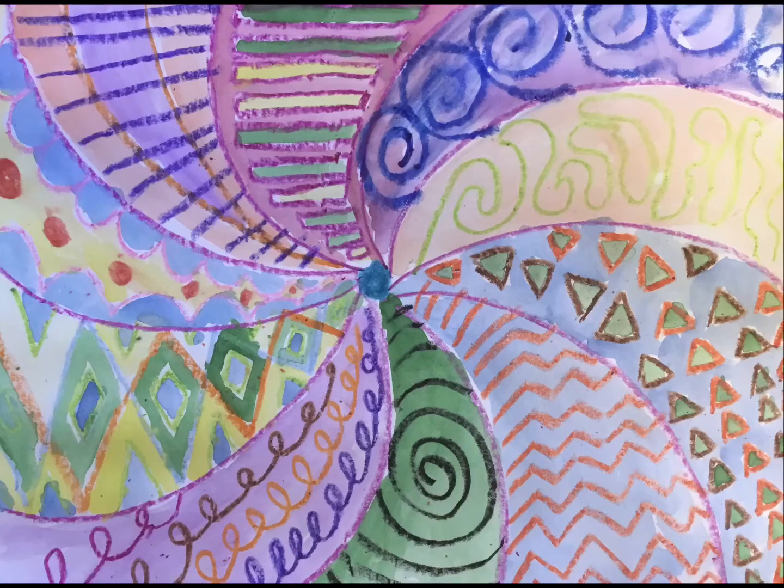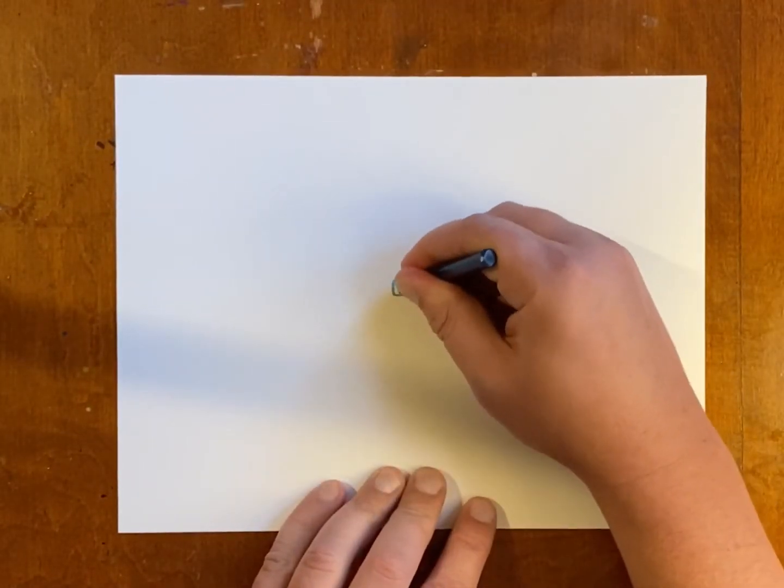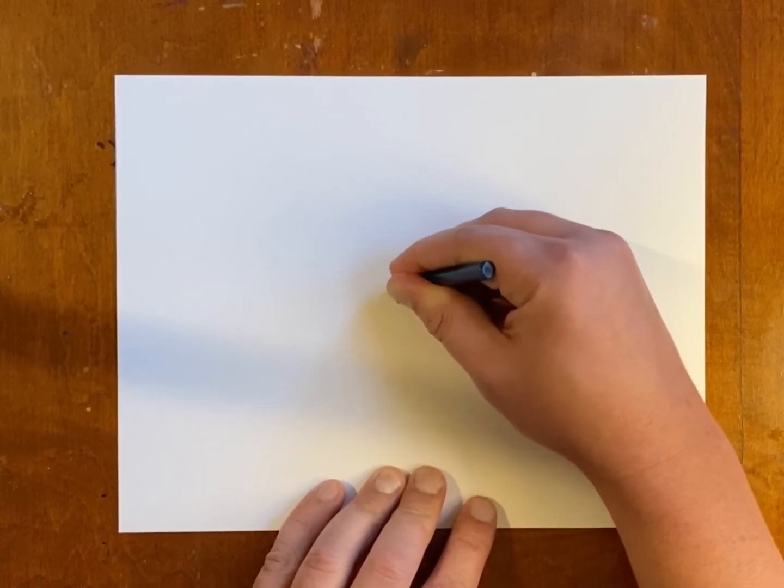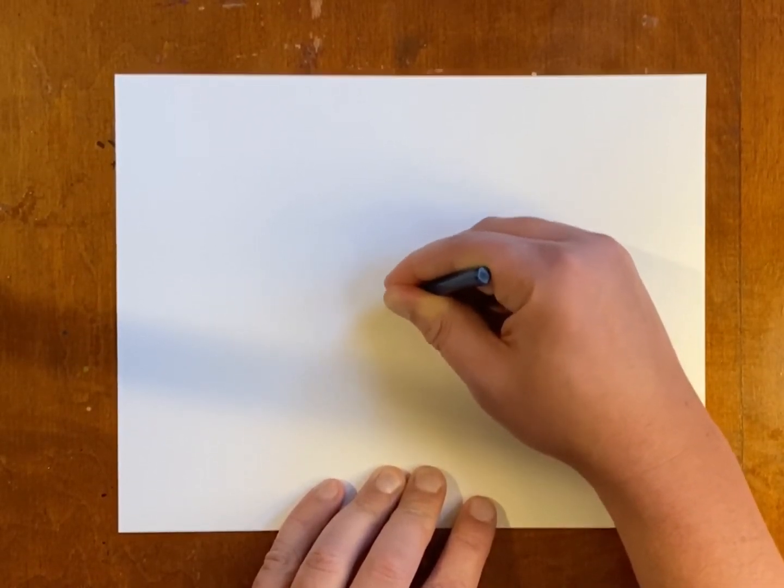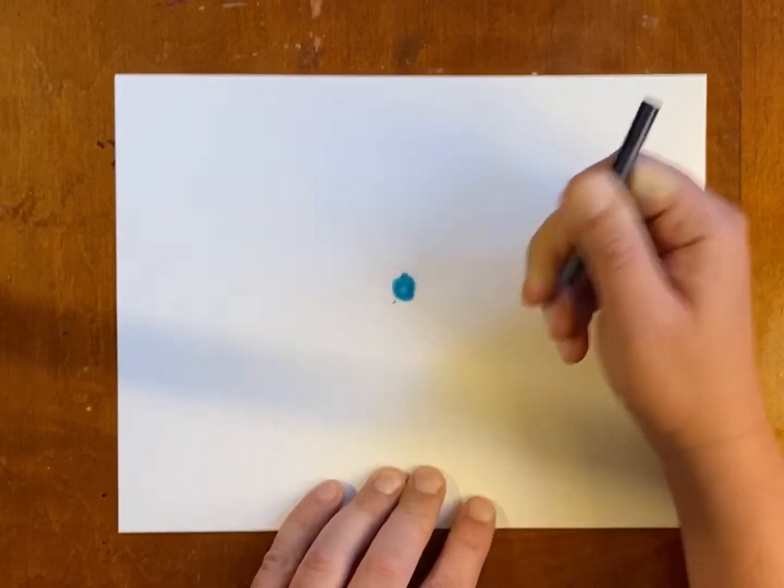Today we're going to make radial designs. A radial design is a design that starts in the middle of your paper, then moves outwards towards the edges. So we're going to start with a big dot in the middle of your paper. I'm going to use crayons and finish it with watercolors, but you use whatever you have.